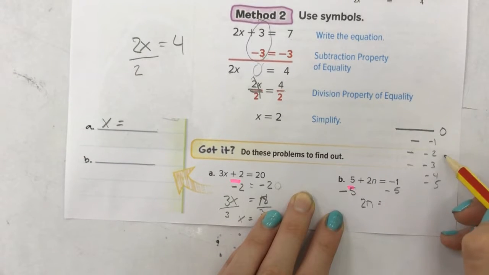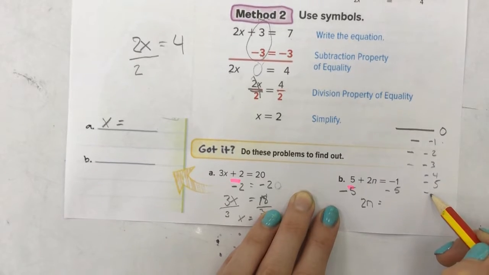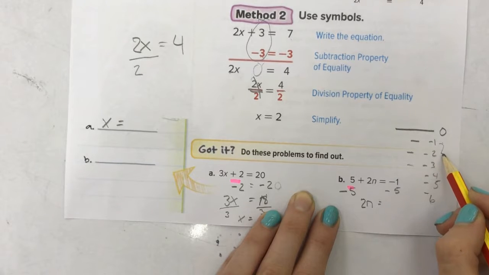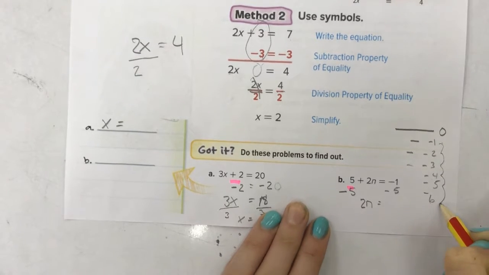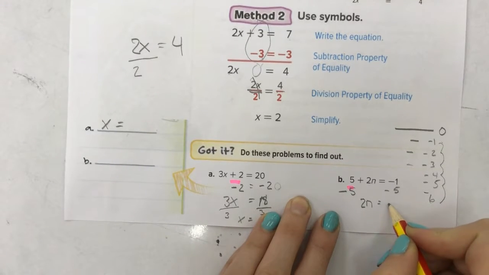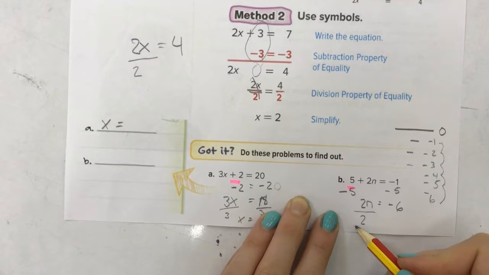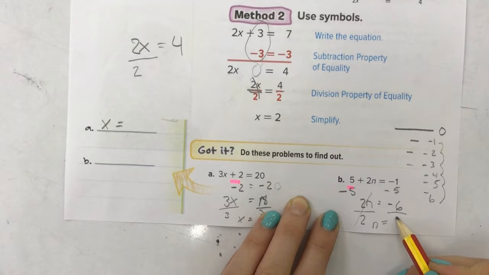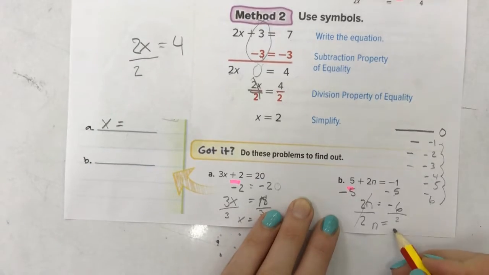So you're already down to -1, and now you've got a -5 more. 1, 2, 3, 4, 5. Okay, so then you're at -6. You have to fight multiplication with division, which leaves you 2. And then you just have to do -6 divided by 2 and find the answer and write it there.